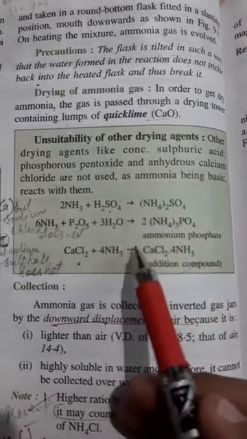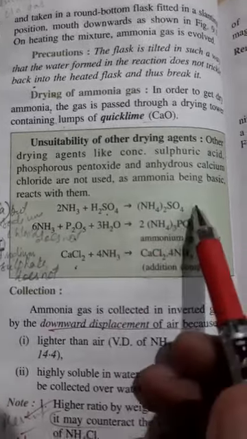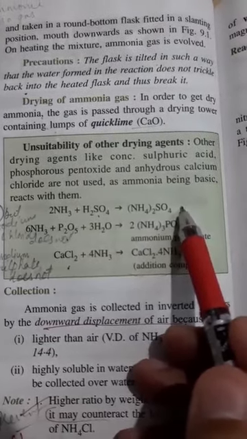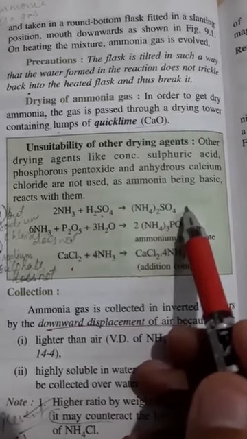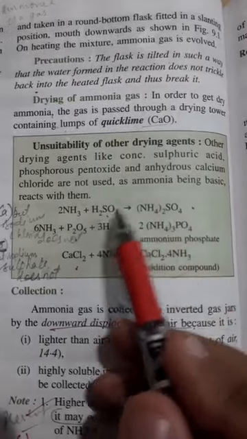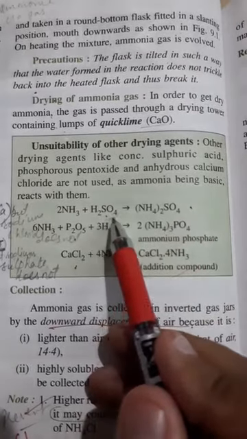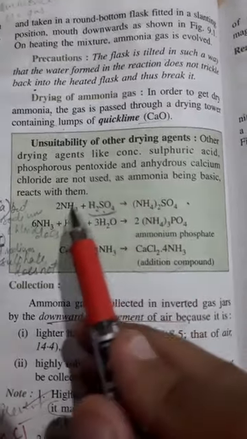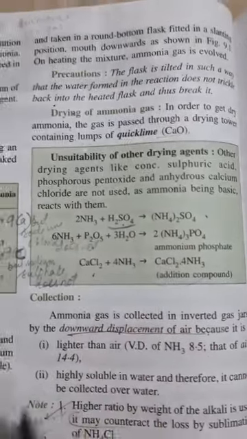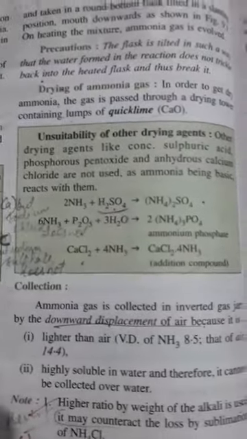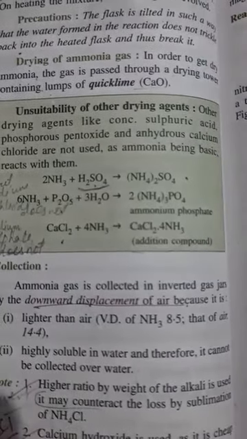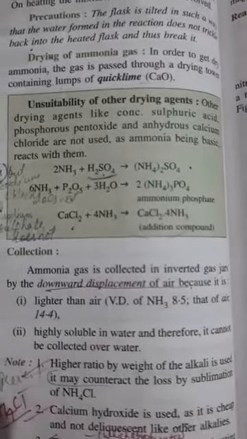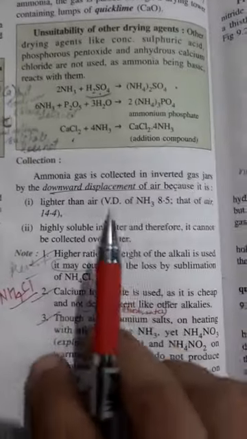You are not able to get ammonia on the other side of the products. So they are unsuitable drying agents. Means they may be suitable, like H2SO4 is a suitable drying agent for drying HCl gas, but not suitable for drying ammonia gas, right? Clear? So these are the examples of some drying agents which cannot be used to dry ammonia gas.